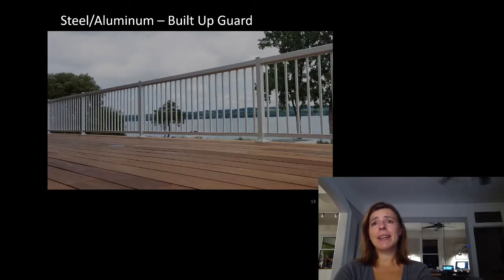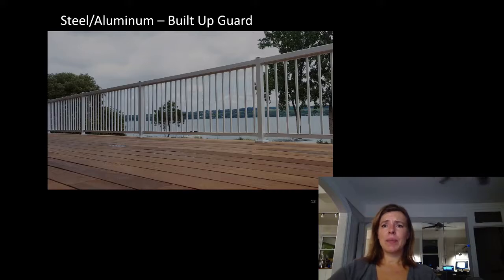Here's your basic, kind of most basic guard assembly. You can see that there's a moment connection here that they've covered with a cap plate because there's some base plate there. They have connections in here that they've hidden with clips to kind of hide that connection detail. We've got a top rail, bottom rail, pickets, posts.